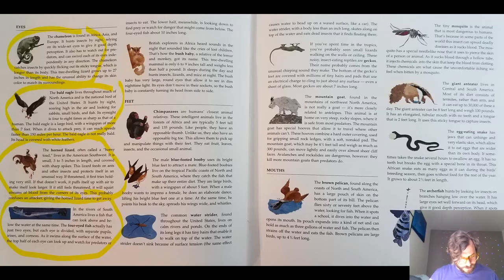So as it swims along the surface of the water, the top half of each eye can look up and watch for predators and insects to eat. The lower half, meanwhile, is looking down below to find prey or watch for danger that might come from below. The four-eyed fish is about 10 inches long.